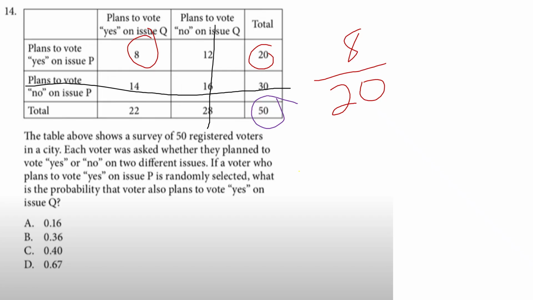One way a student of mine told me they remember what number goes on the outside and what number goes on the inside, they just draw an arrow from the numerator on down. And that way they know that 8 goes on the inside, 20 goes on the outside. So that's a good way to remember. So that's going to give us 20 on the outside, 8 on the inside.